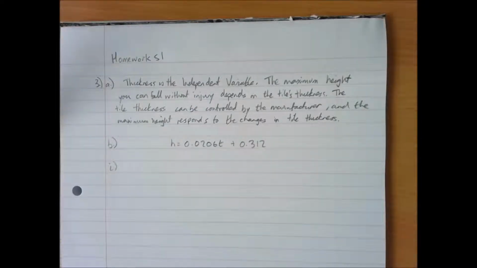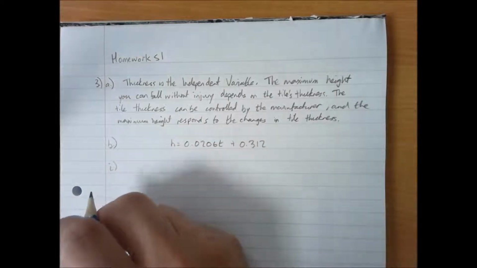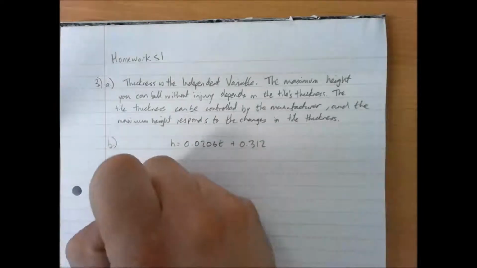In part B, we're given a regression equation. H equals 0.0206t plus 0.312, and we're asked to use that to calculate the maximum height for thicknesses of, first of all, 70 millimeters and second of all 120 millimeters. In both cases, we're asked to comment on the reliability of each of these estimates. So these are our values of t that we need to plug into the equation. So just use a calculator.